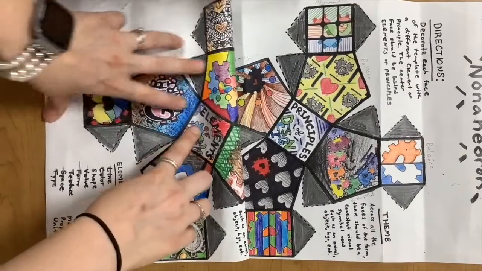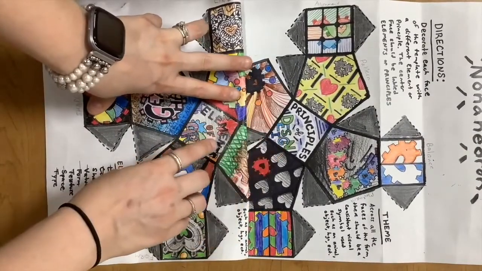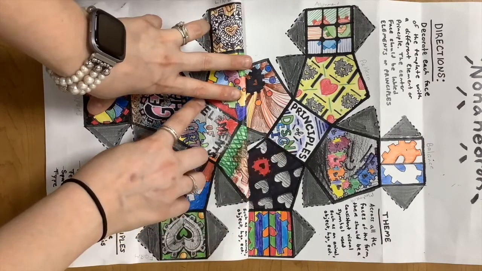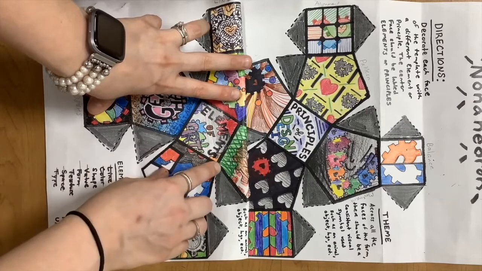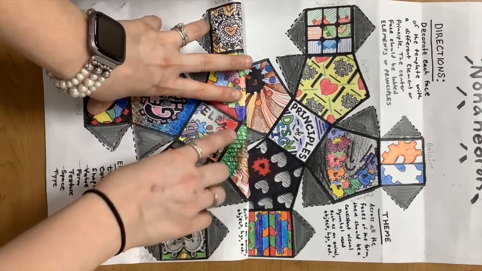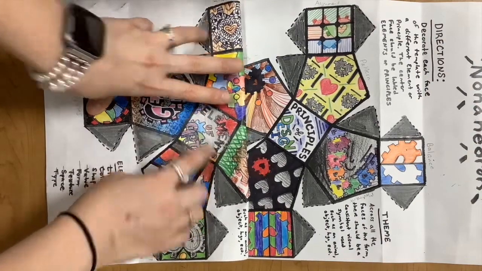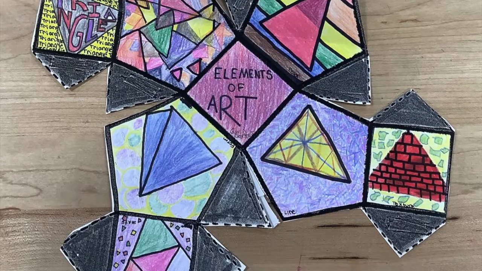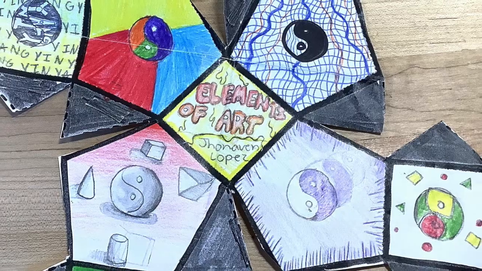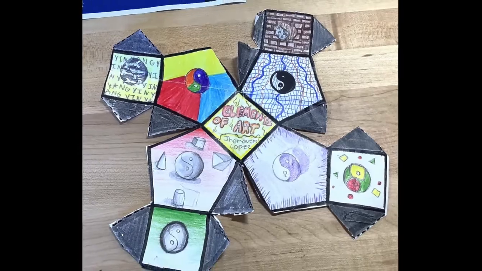In the center box on both of your projects, you will label it either elements of art or principles of design, but I would also like you to either split this in half and have your name somewhere or have your name visible somehow on this box. The pictures I'm currently showing are student examples transforming elements and principles with a symbol.